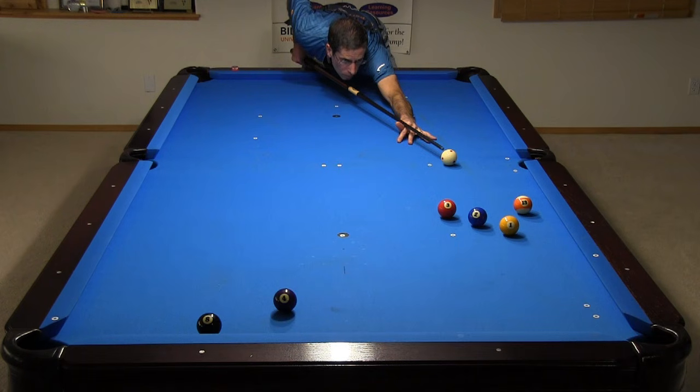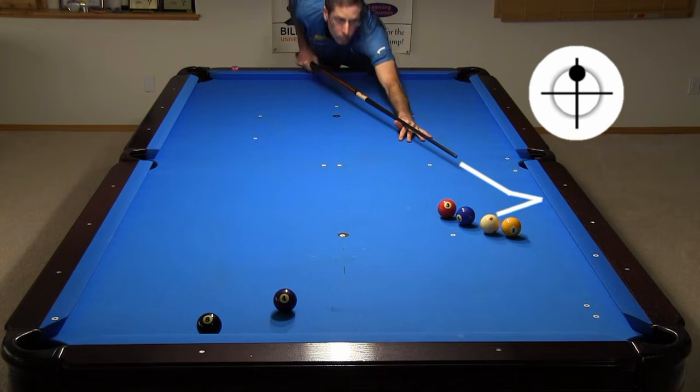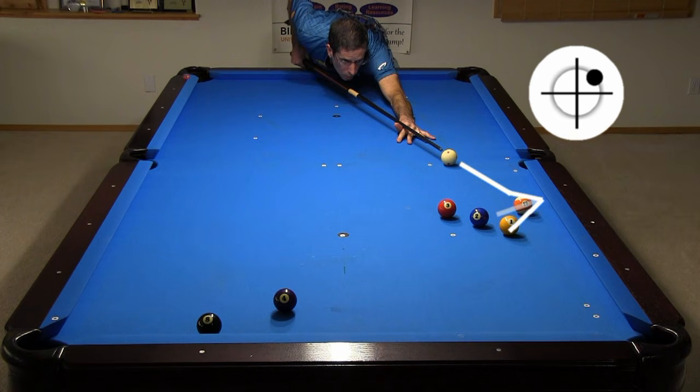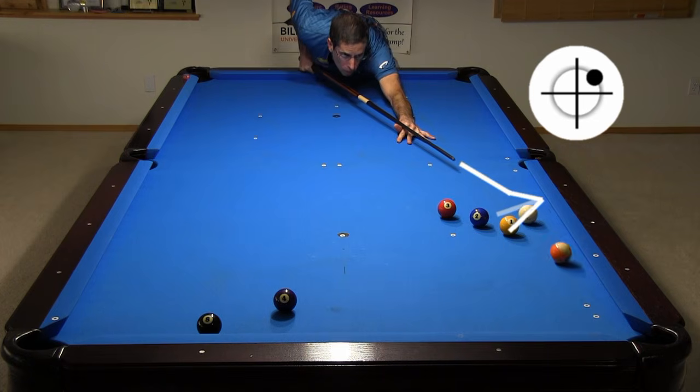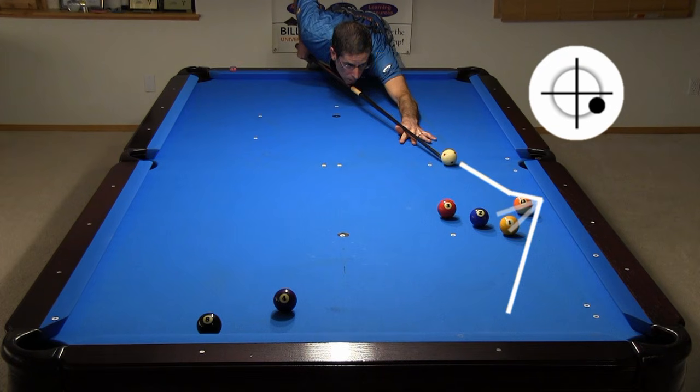Here's a good shot example where I can use drag action to my benefit. If I just roll this, I cannot get shape on the 8. By adding right spin, I get closer but still come up short. By hitting the cue ball lower, creating drag action, the side spin can be enhanced enough to clear the obstacle ball entirely.